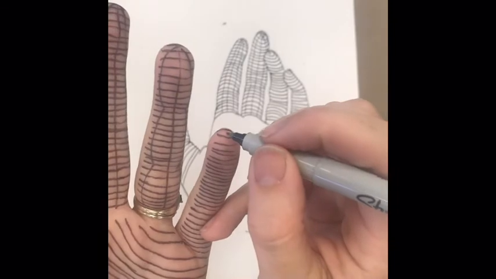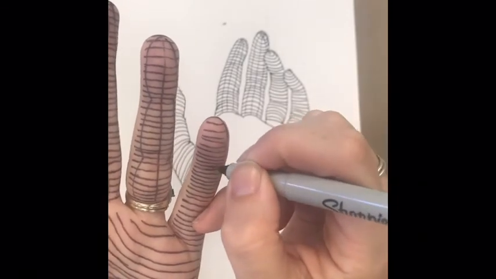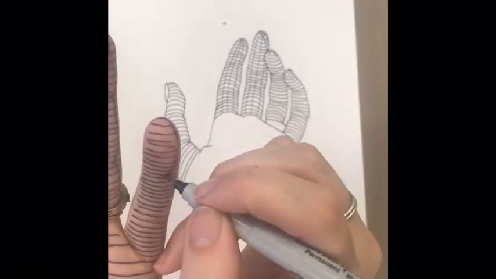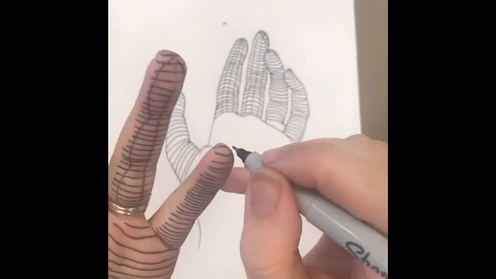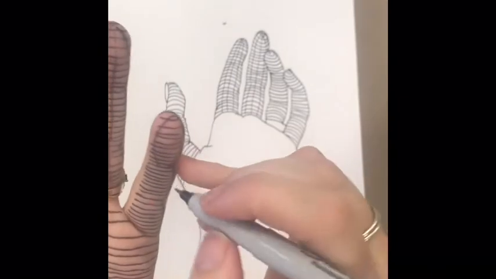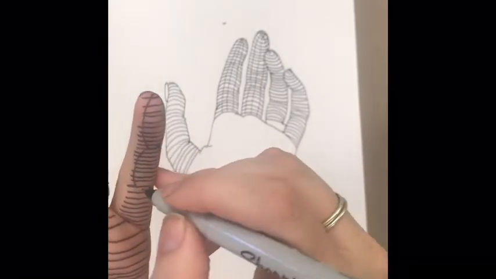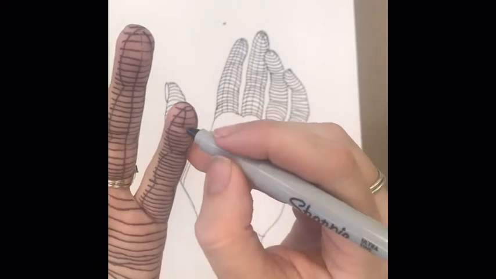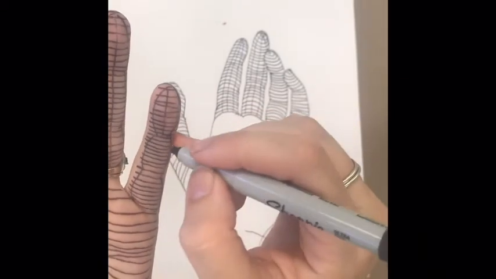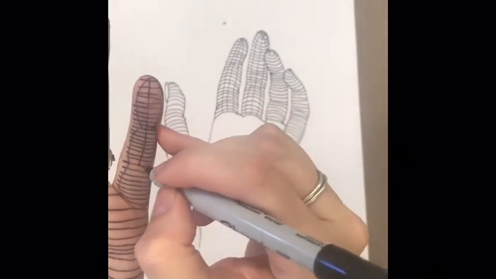Make sure that as you come to a crease or a bulge in your fingers, that is where you can start to curve your lines, just like in the apple. When it starts to show lots of volume, that's where you want those opposing curves to show up.